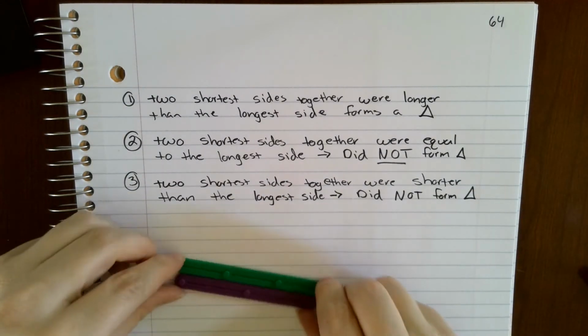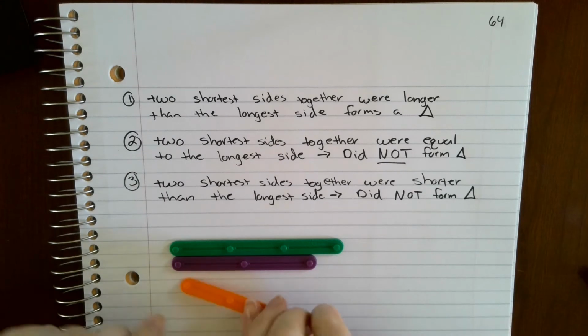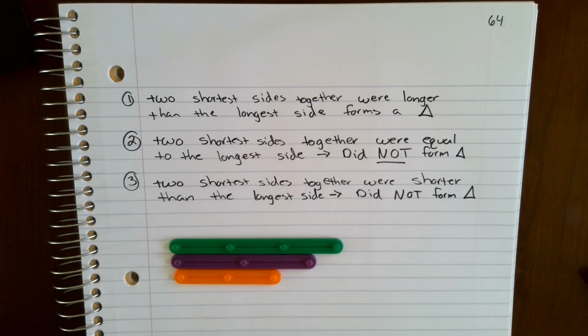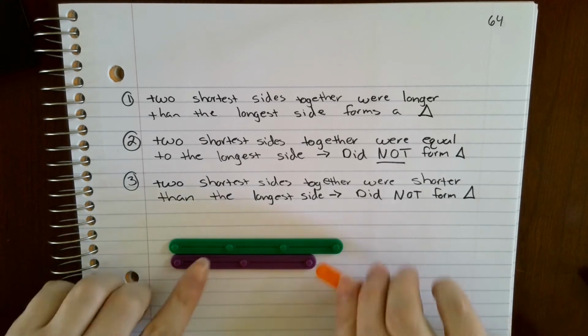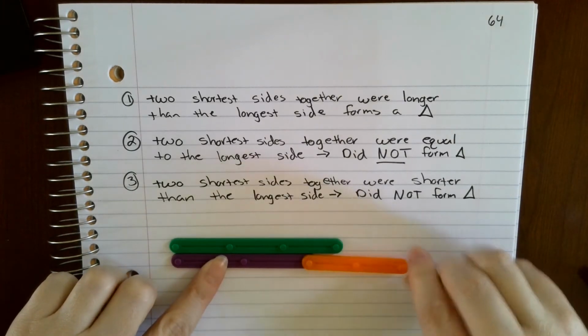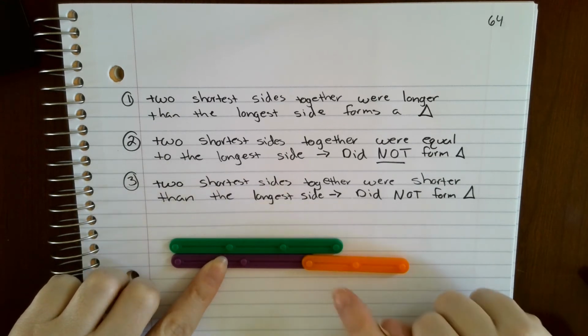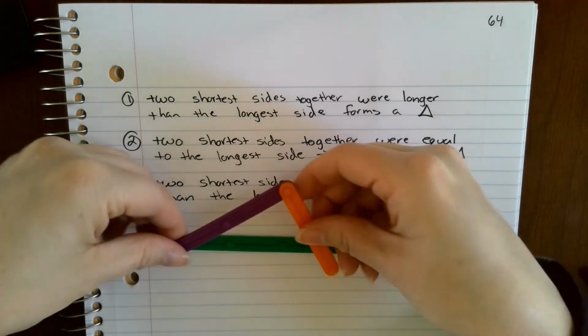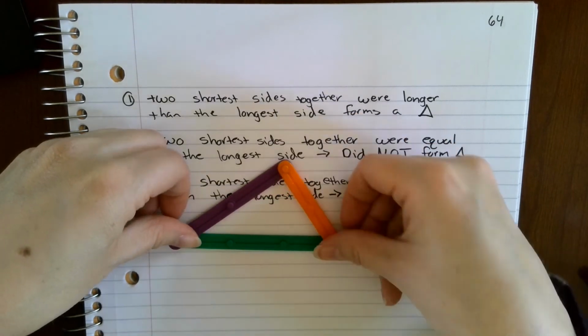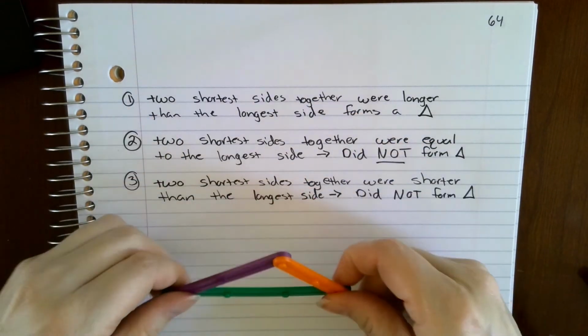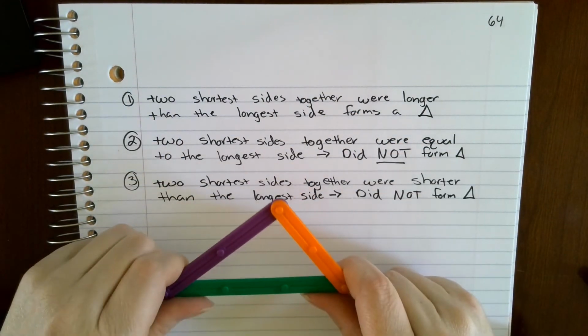So it seems the only way that we can actually form a triangle is if your two shortest sides, when we piece them together, will be longer than your longest side. That's the only way it can form a triangle, is for those two shortest sides to create a measurement that is longer than your longest side.